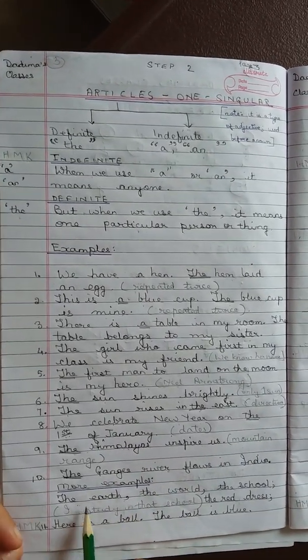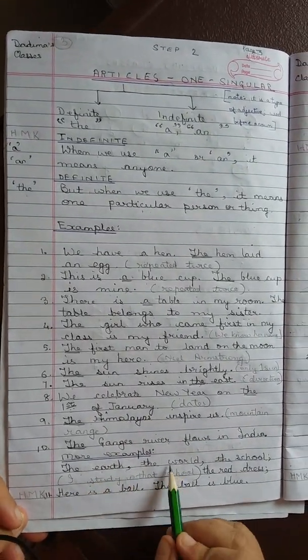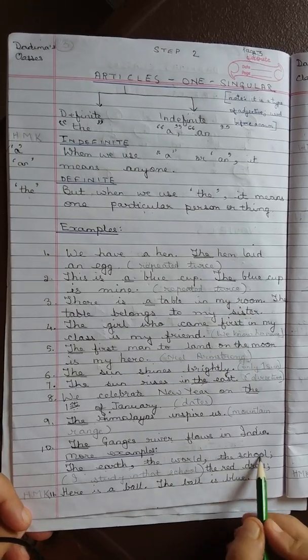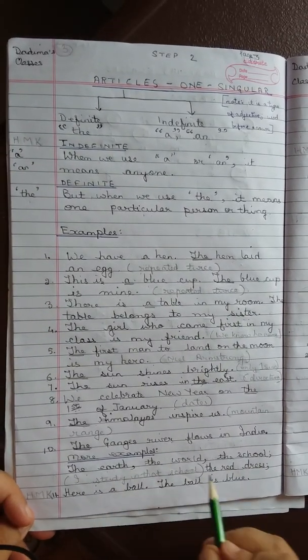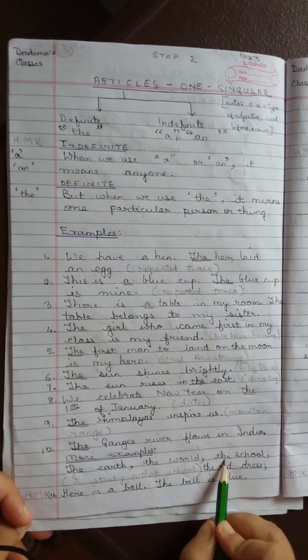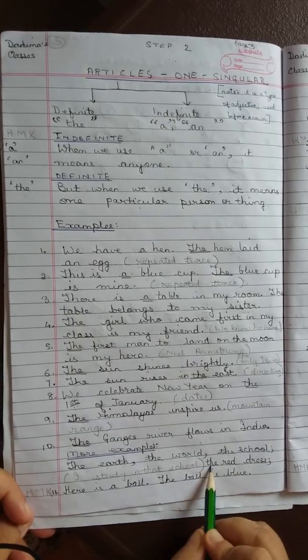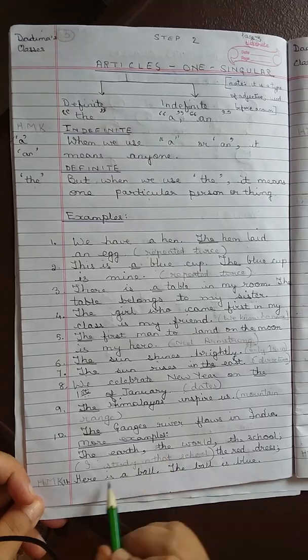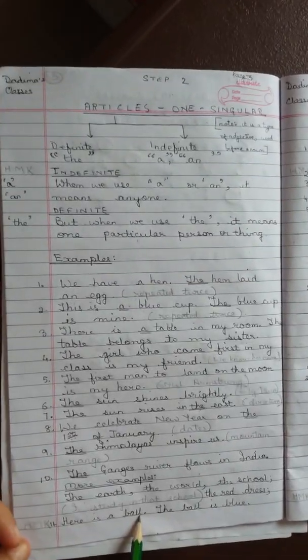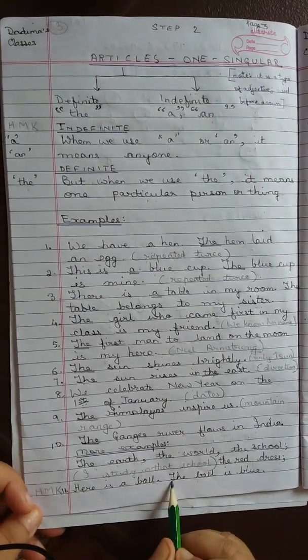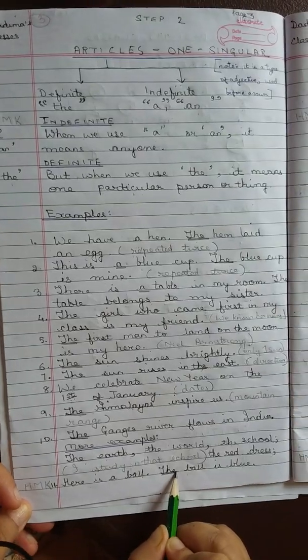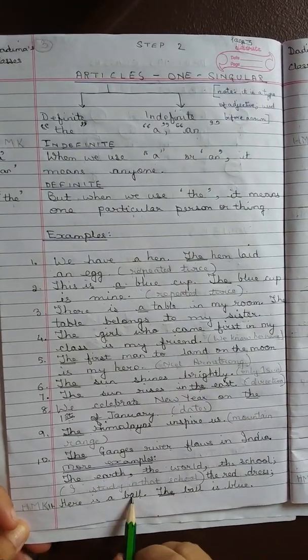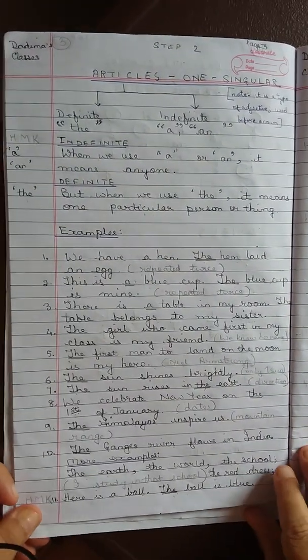Some examples are: the earth in which I live, the world is my home, the school which I study in, no other school, the red dress that I like, that I bought, a special red dress. For example, to explain this, here is a ball. I have any ball. The ball is blue, because this becomes the special ball. For me, the ball is blue. So I hope you understood this very easily.